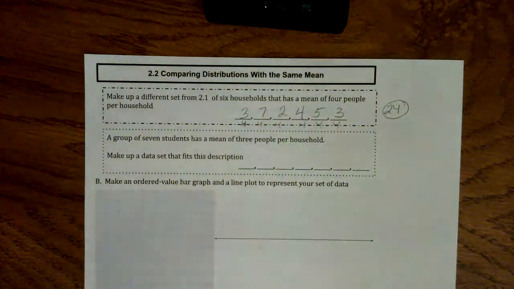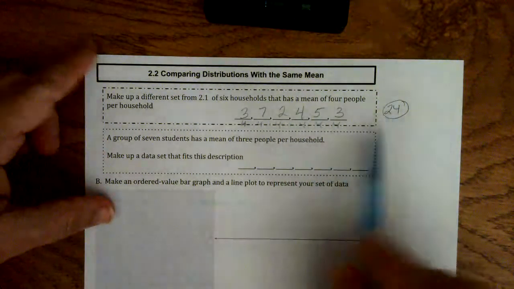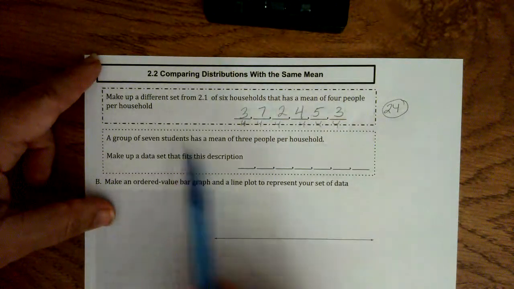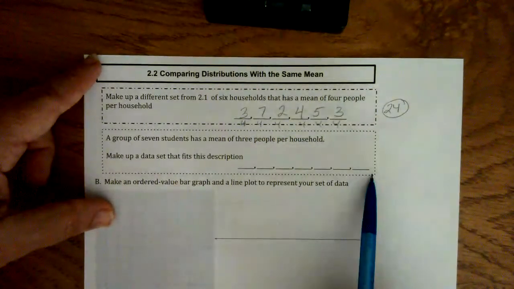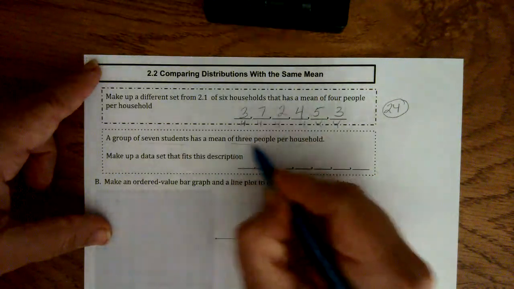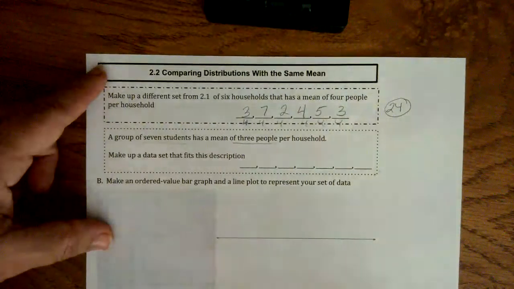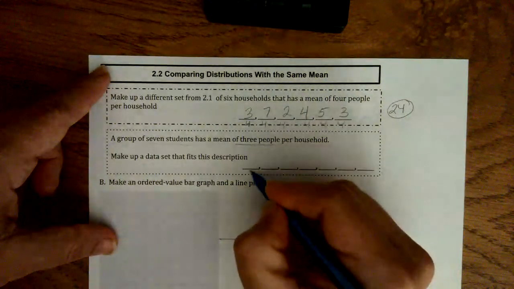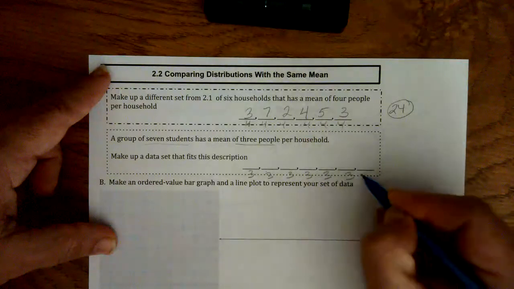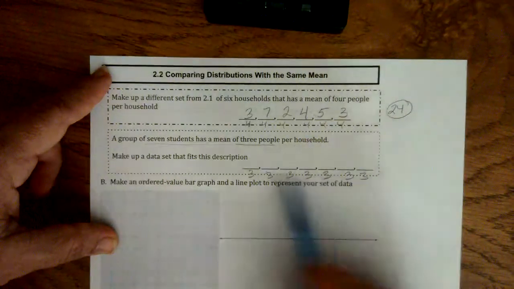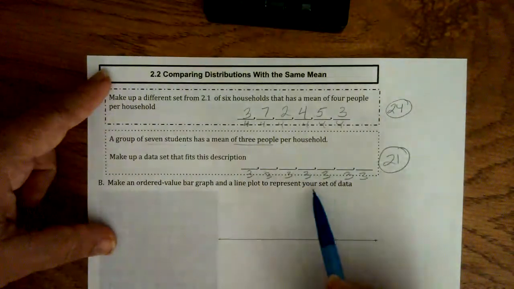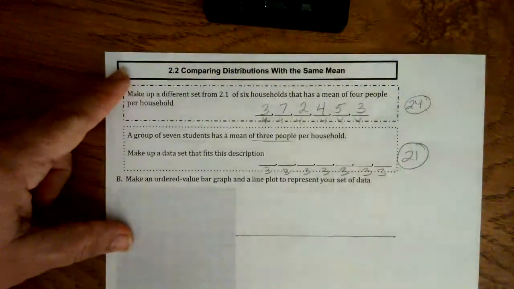Again, there's many different combinations. Just add up your numbers to make sure they equal 24. Then the next one said a group of 7 students. So now instead of the 6 family households, now we have 7 households, and their mean is 3. So again, if every house had the same amount, each house would have 3, 7 times, which is 21.